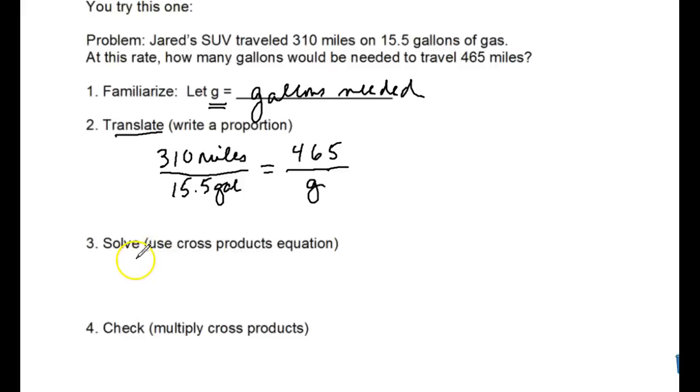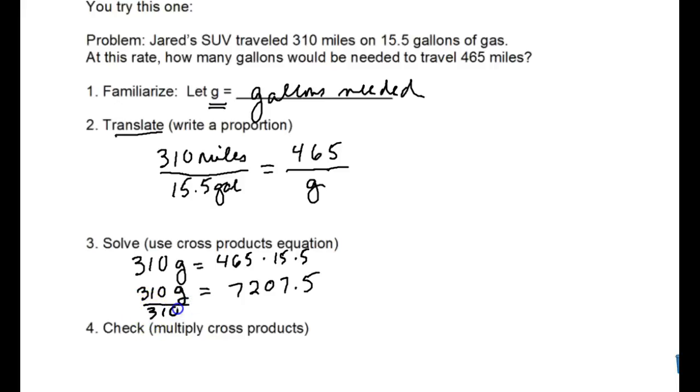So now we're going to solve. We're going to take our cross products, 310 times G and 465 times 15.5. 465 times 15.5 is 7207.5, which equals 310 times G. We'll divide both sides by 310.